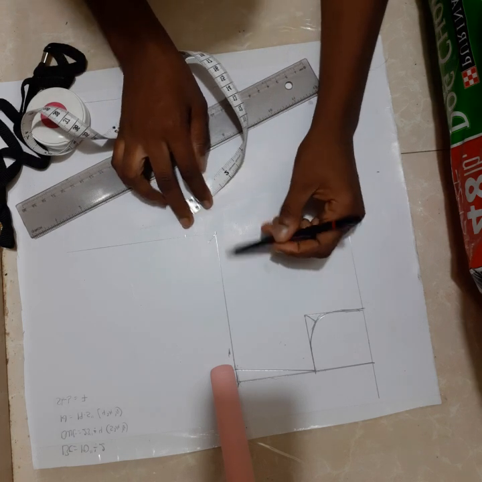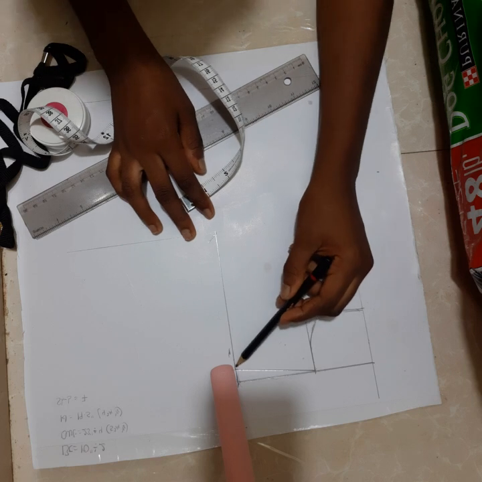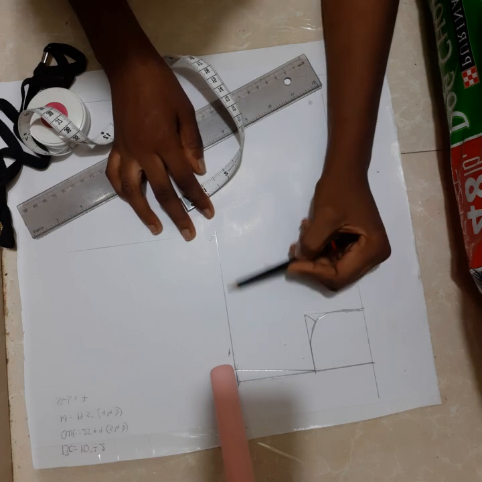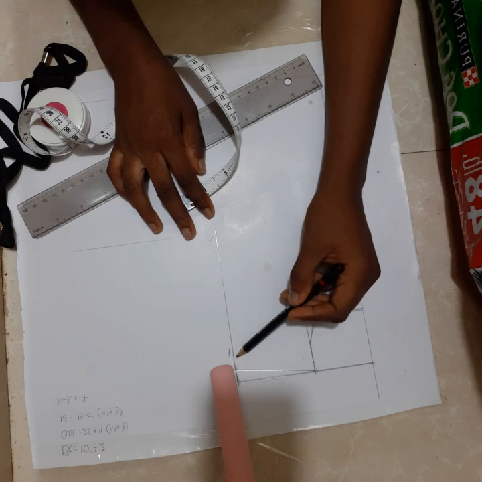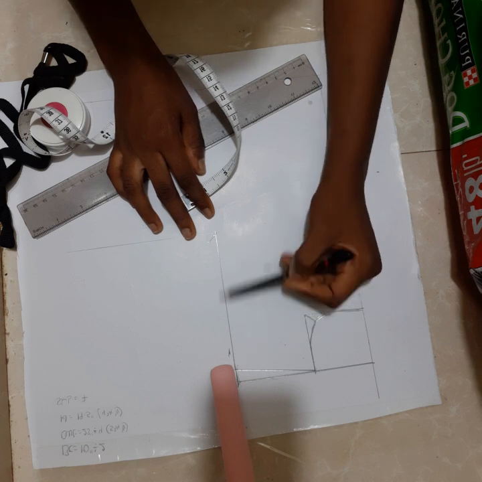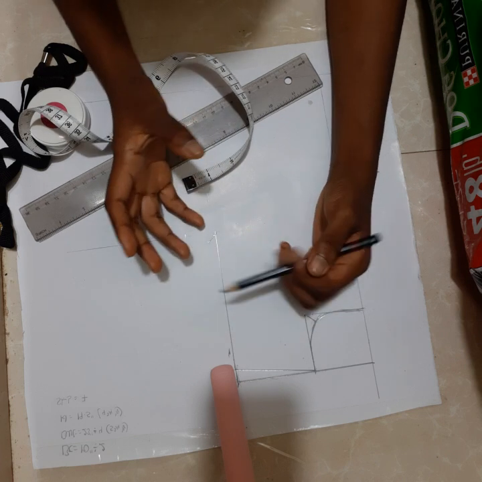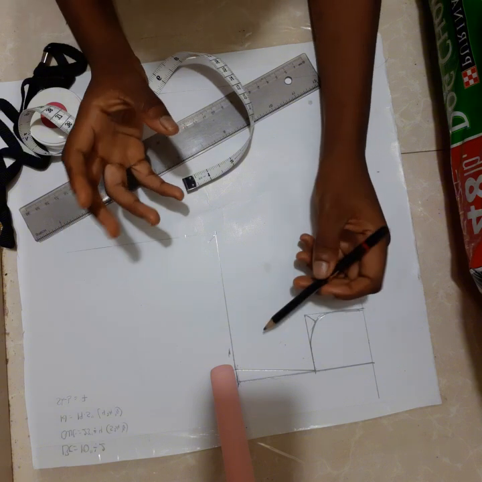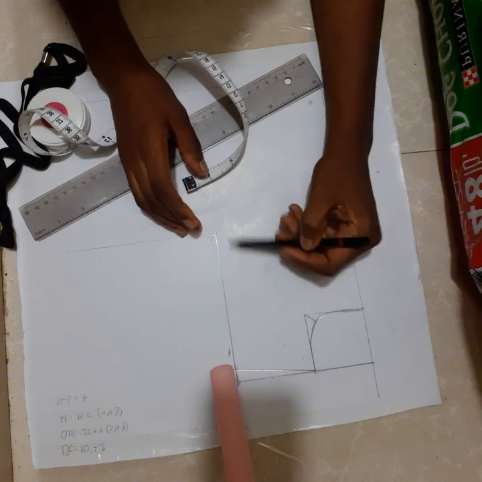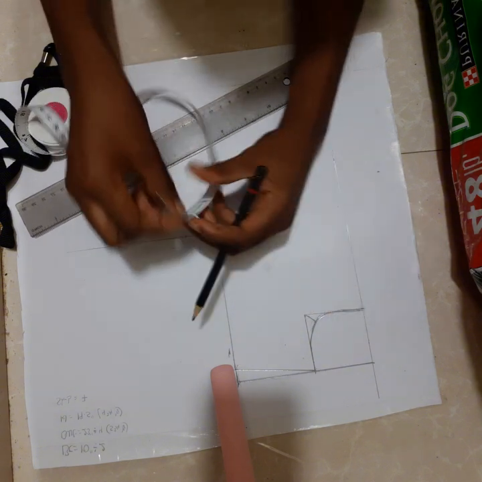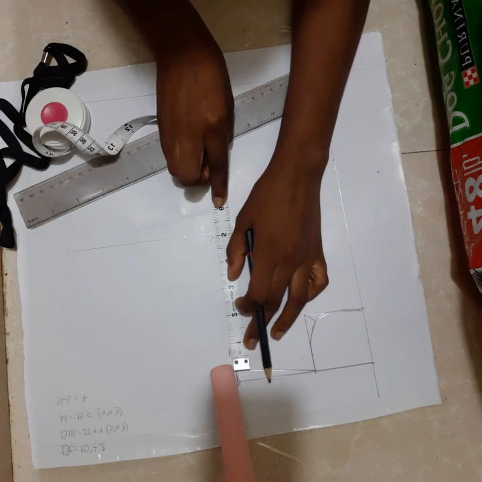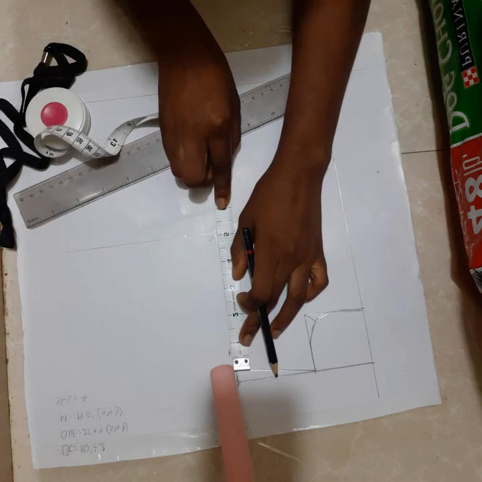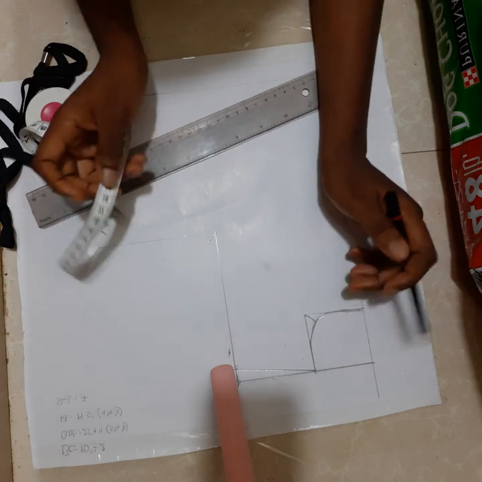I'm doing this because we are going to need to make a curve from your armhole measurement, because the armhole is not straight. This line is just serving as a way to get your armhole curve. So with this 5 inches that you've had here, you are going to divide it by 2. Okay, let's go over.